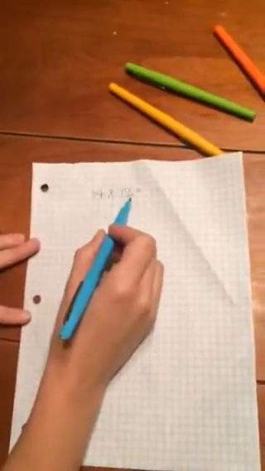So as promised, I'm going to show parents how to do the area model of multiplication. I'm going to show you here on the paper. We're going to start with a problem, 14 times 12, 2-digit by 2-digit.